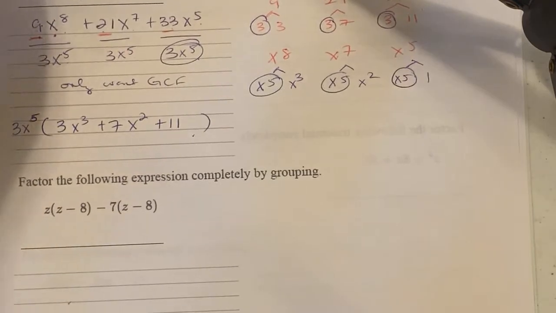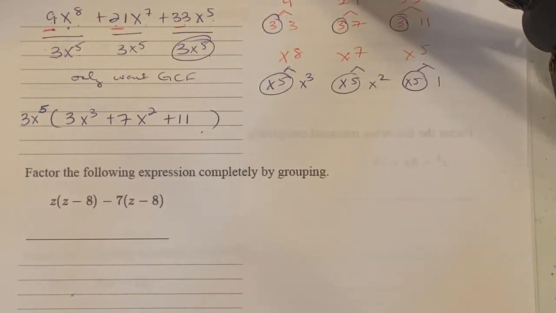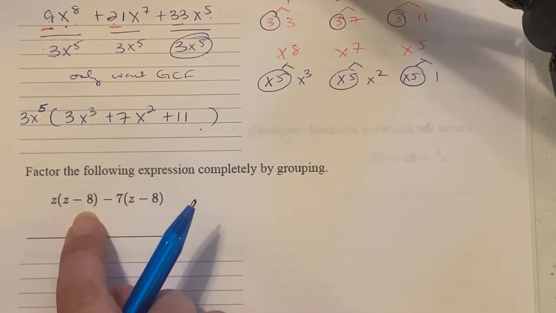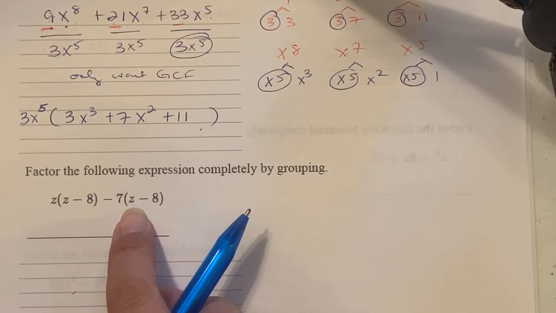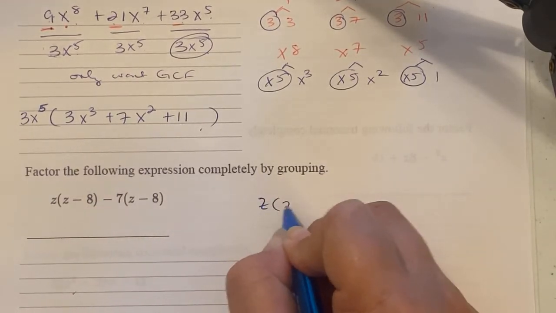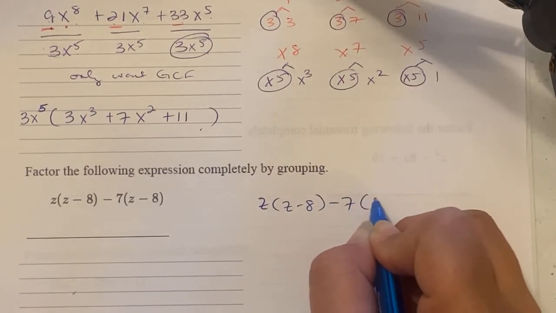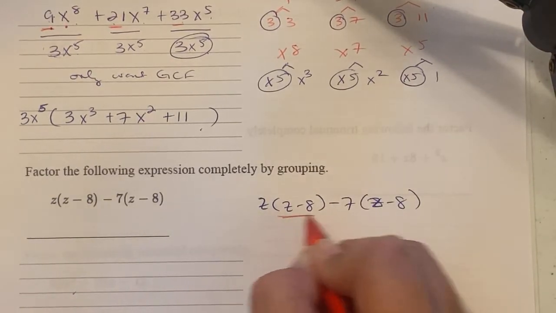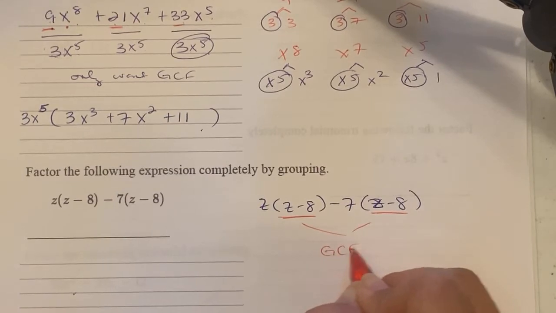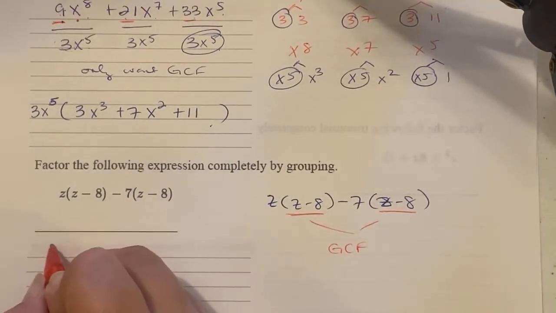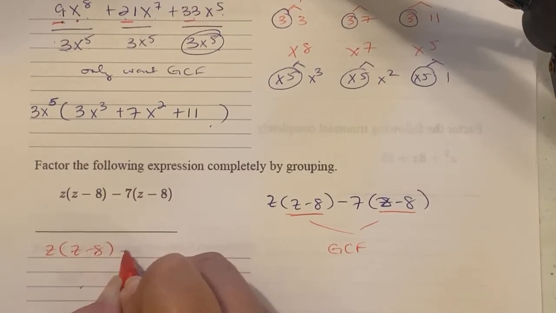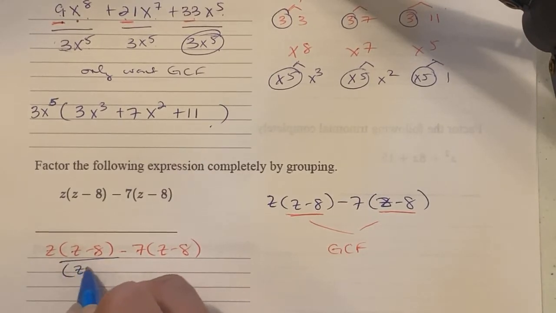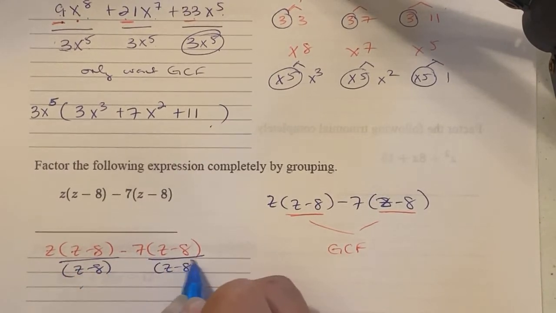So it says, factor the following expression completely by grouping. So grouping means we look at our piece, it says z, parentheses z minus 8, minus 7, parentheses z minus 8. So since they've already given you your starting values, look at what they have in common. This here is known as their GCF. So when you take your problem, you're dividing both pieces by the parentheses z minus 8.